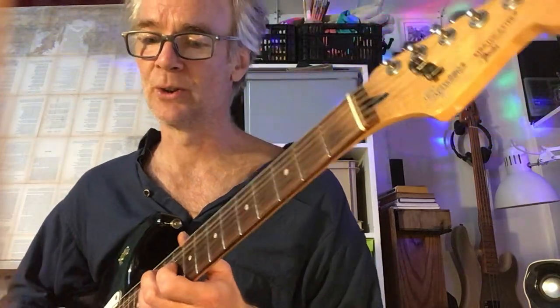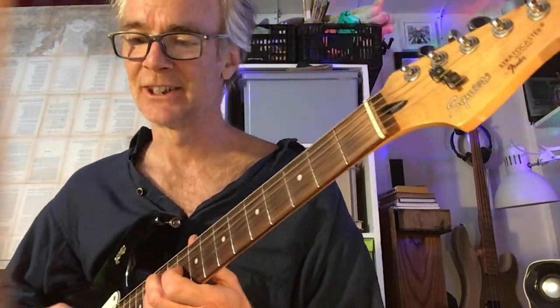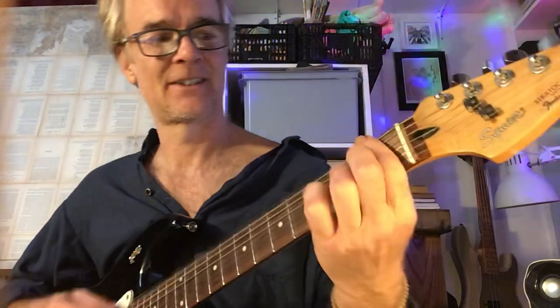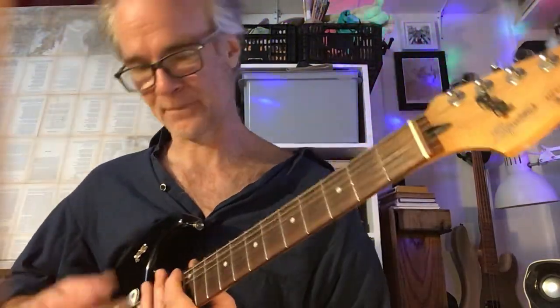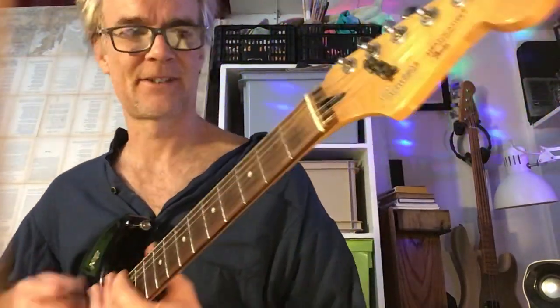And then pattern 2 in D starts on the 1st and the 13th frets.